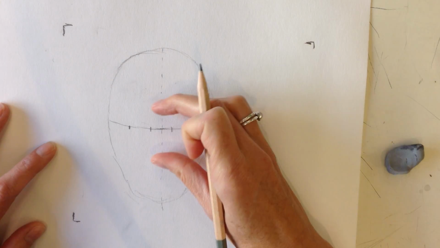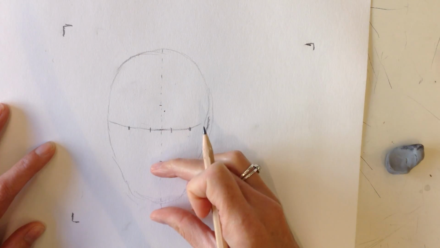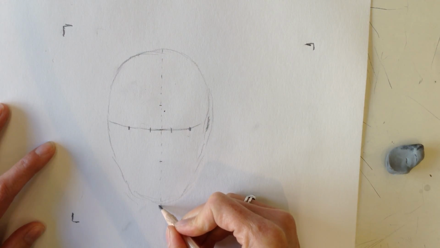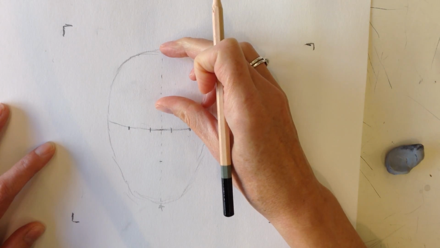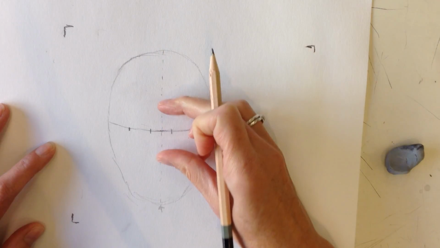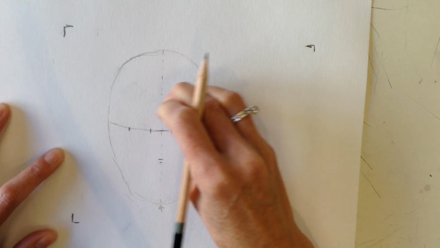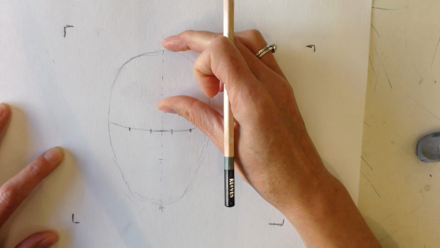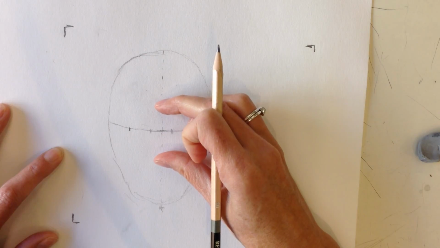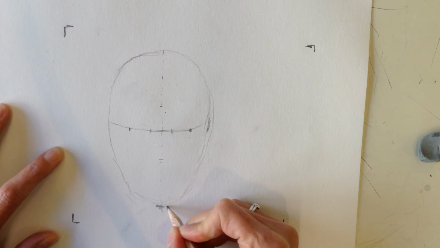So 1, 2, and see if I can then use that to find the chin. That would bring the chin down about here maybe. Let's try it again to make sure that I'm not making a mistake. 1, 2, I'm going to bring this up a little bit actually in relationship to what I had above. So I have 1, 2, 3. So that's a little bit better, I think.